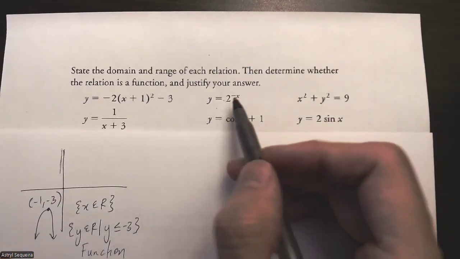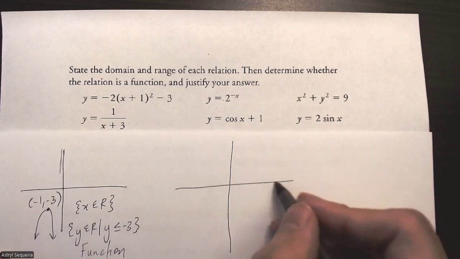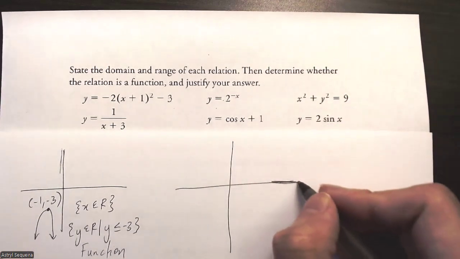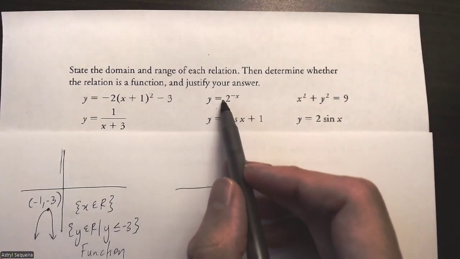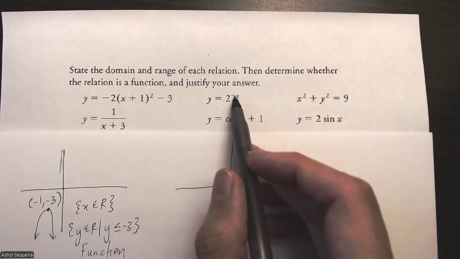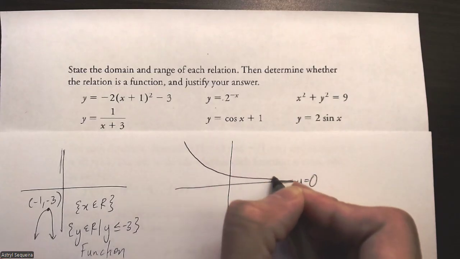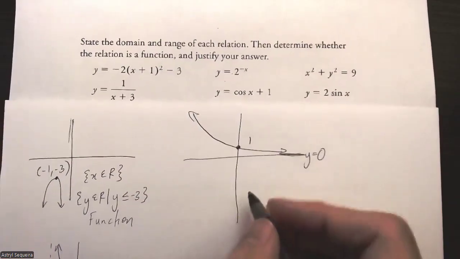The third one is an exponential equation. For exponential equations, we draw a horizontal asymptote, which is the constant at the end, which is 0. This is exponential growth, which would go up like that, but we have a reflection in the y-axis, which makes it look like this.